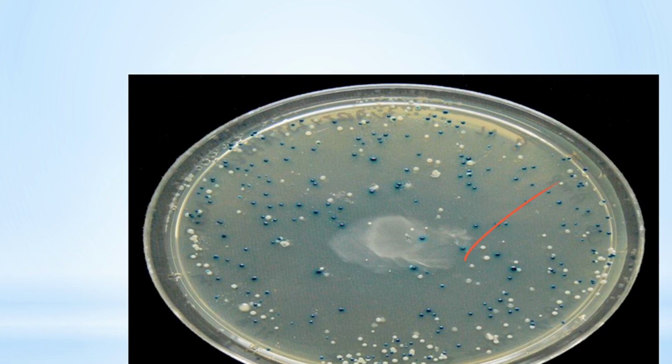This is the method in which the beta galactosidase enzyme is used. Those transformed cells that take up the foreign DNA will form blue colonies, and those that have not taken up the foreign DNA will form white colonies. This is the method to identify or screen the transformed cells from non-transformed cells.